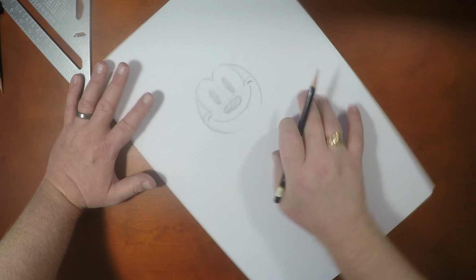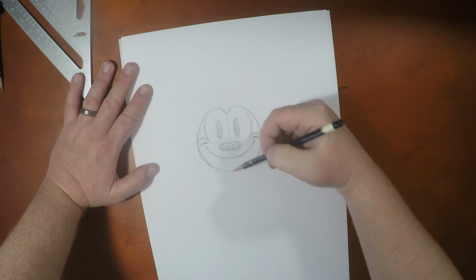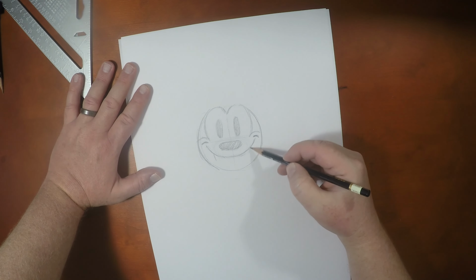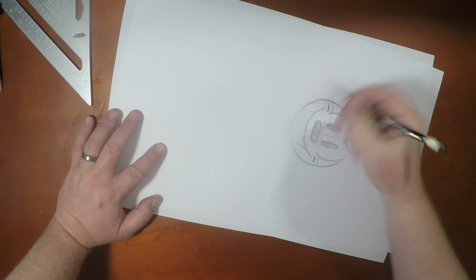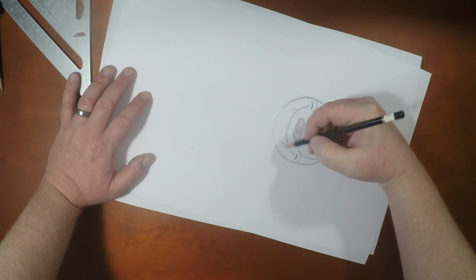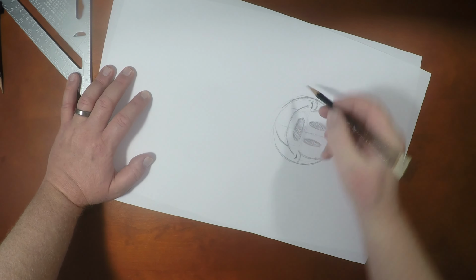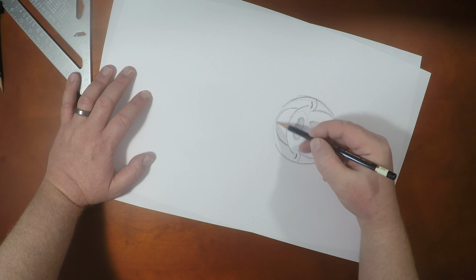Like that. Now if you want to give him an open mouth, and I think I do for this, you want to make it nice and wide. Okay? And I'm just going to turn it so that my hand can naturally curve. All right, and you want to keep it very rounded.